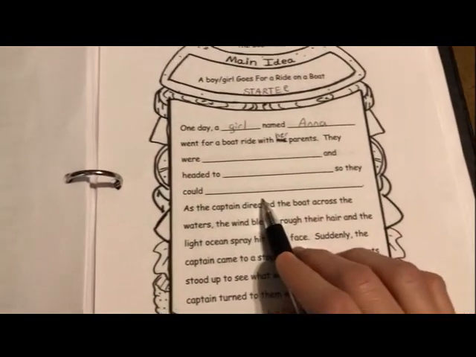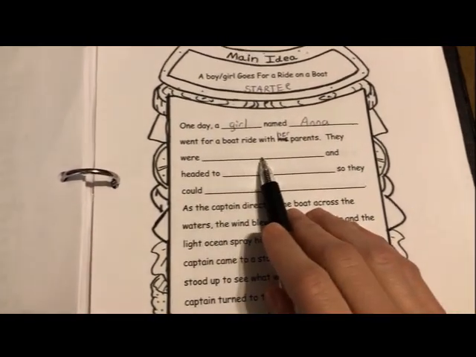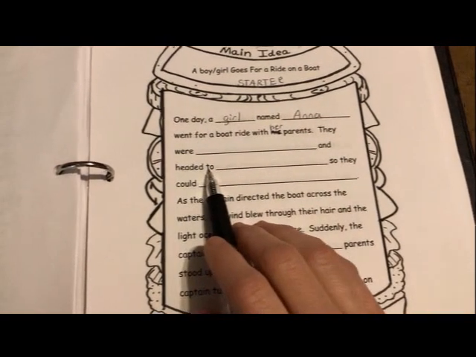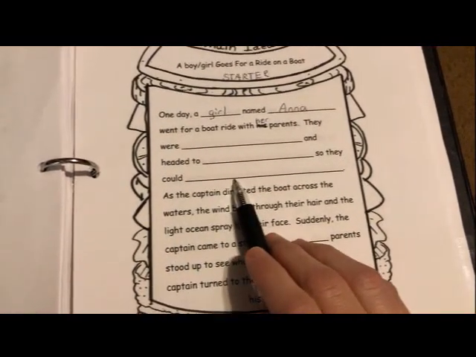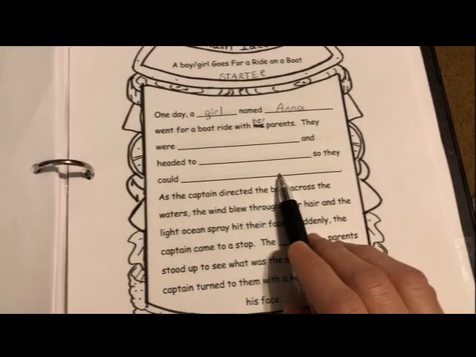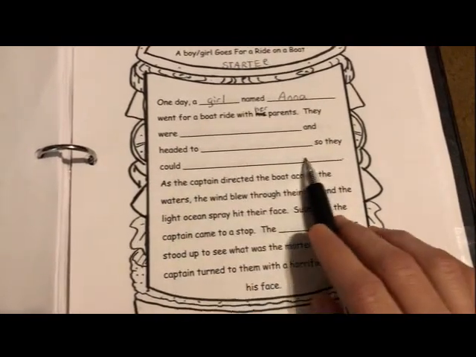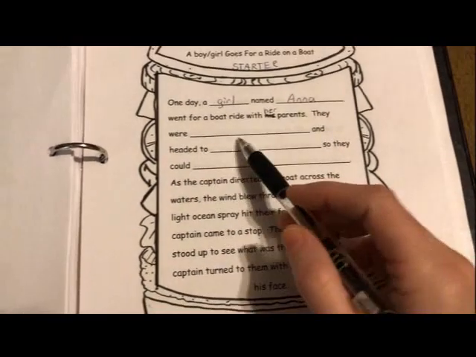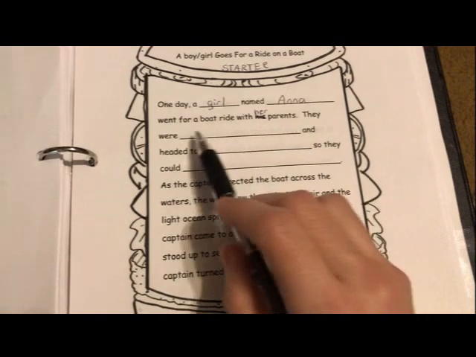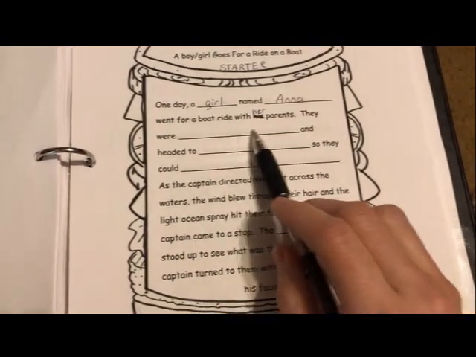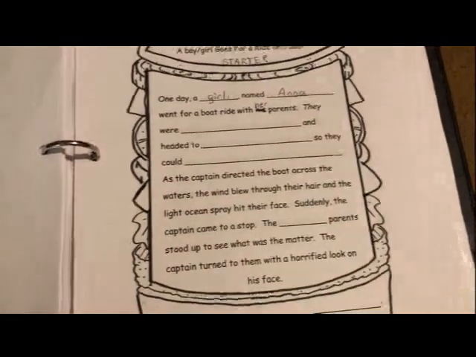So this, you're going to take a little time and figure out what you want to write here. Okay, so they were maybe on vacation and headed to, now you're going to write a place here, maybe the Bahamas, so they could, maybe they're exploring some old caverns or something, or maybe they're going so they could scuba dive and explore the reef. Okay, so take a minute to think of why they were going somewhere. They were on a vacation, they were taking a trip, they were going to see family and headed to wherever they're going to go so they could do whatever they're going to do there.